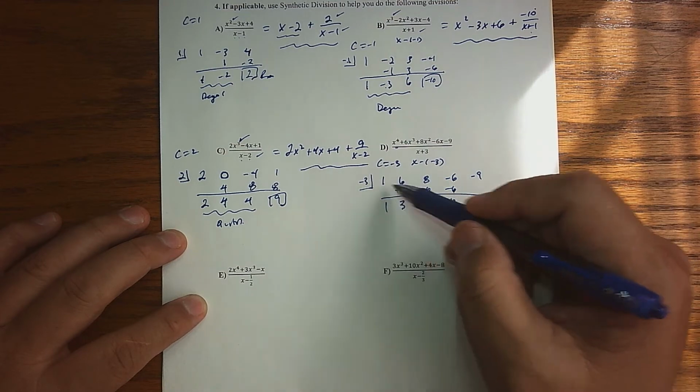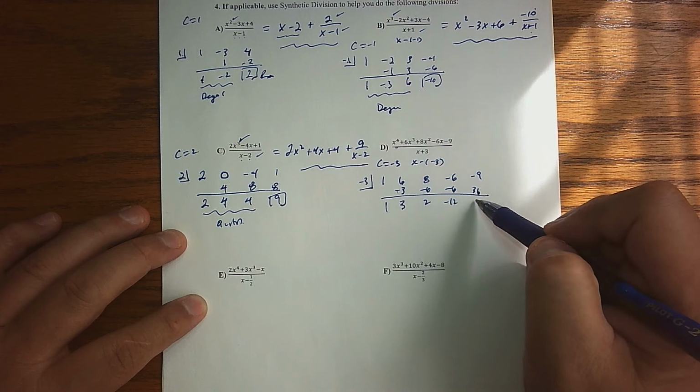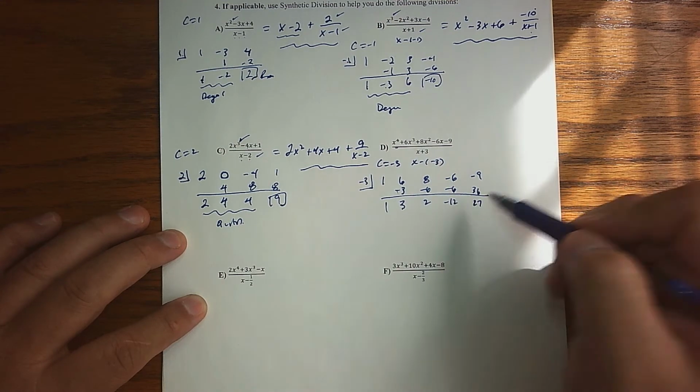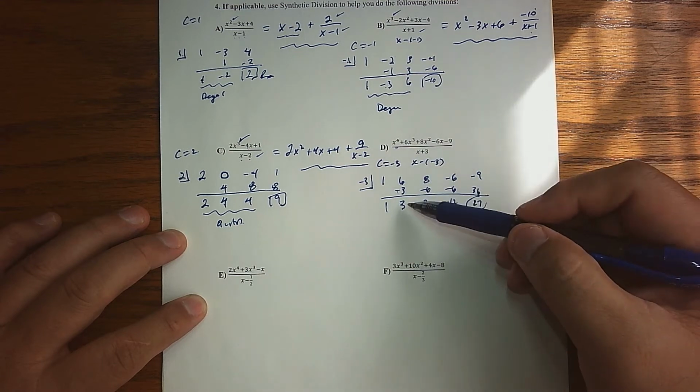And so we get negative, that's a 36. And we get, what is that, 627. And so there's our remainder. I think I did all my additions right.